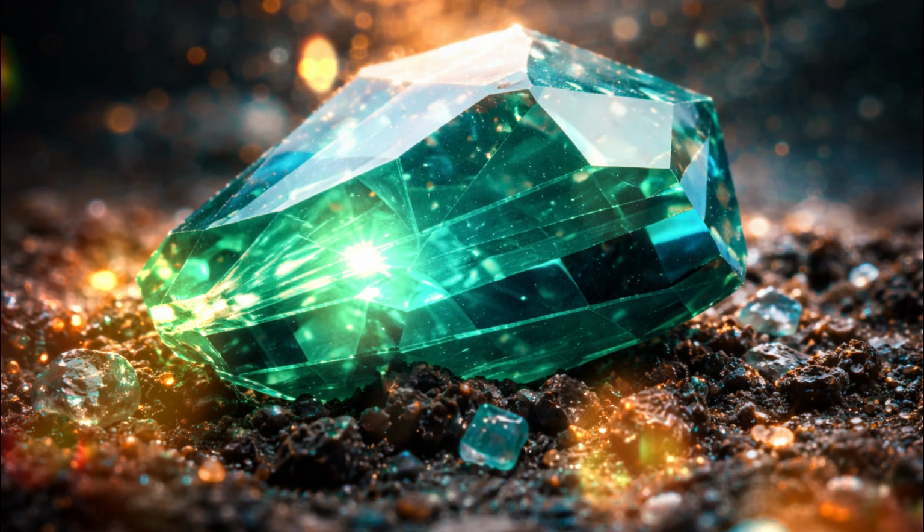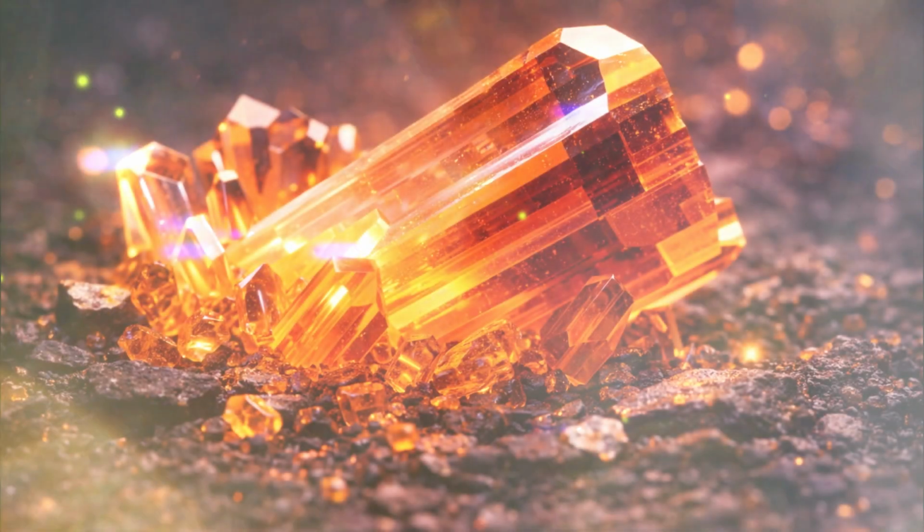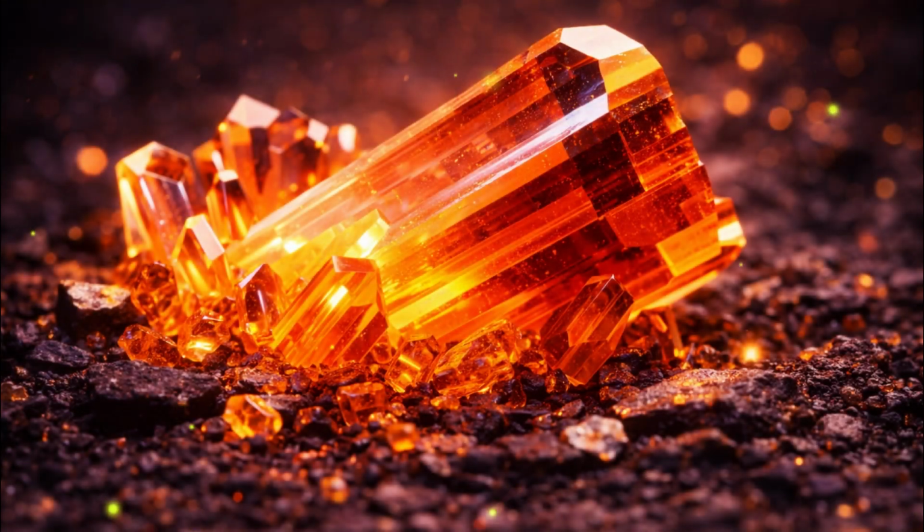Fluctuating environments can produce layered crystals. Changes in temperature, pressure, or chemical composition during growth may create bands or zones within a crystal. These layers record environmental variations, preserving a timeline of changing conditions.